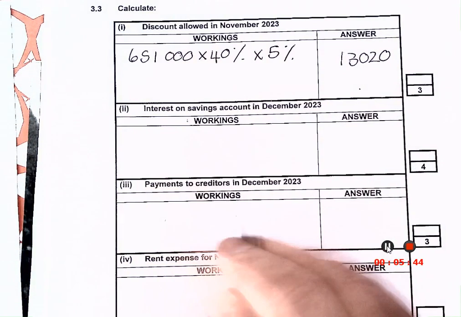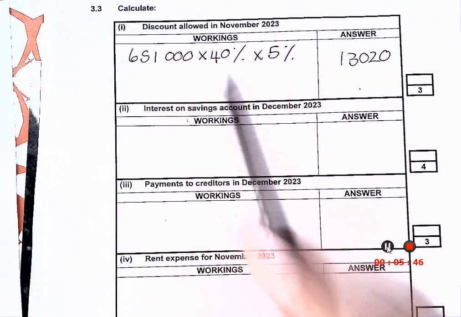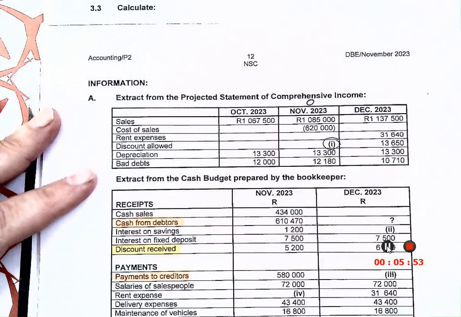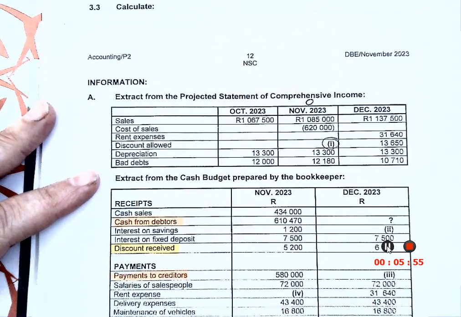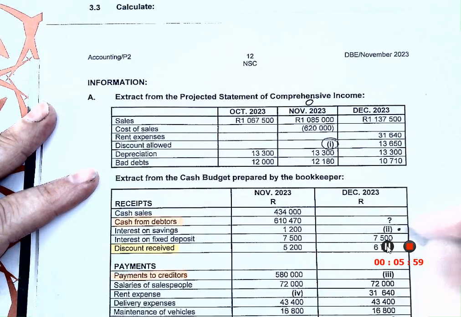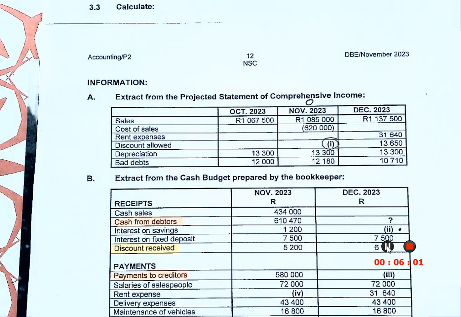Okay, next one. Interest on savings account. So where's my info? Interest on savings account. There's number 2. So, is there any other information for me? Yes.